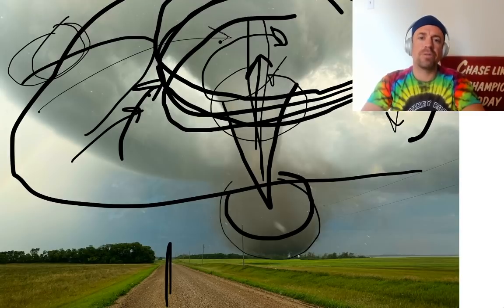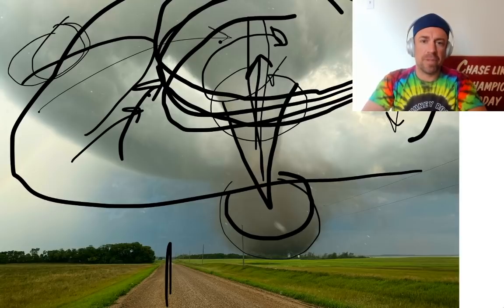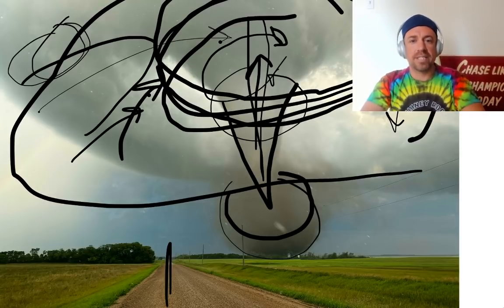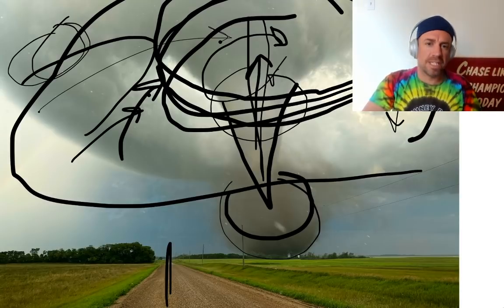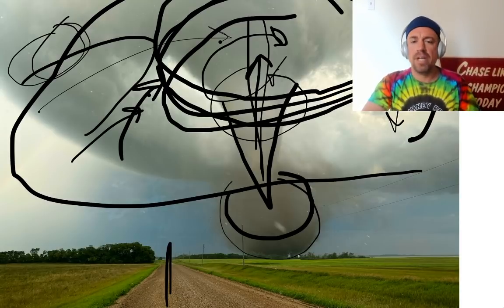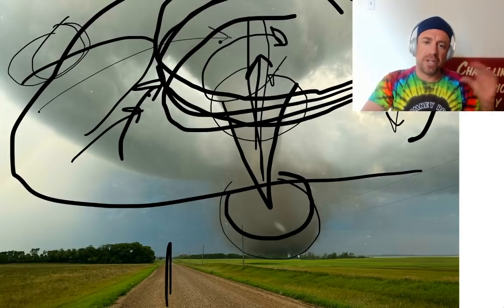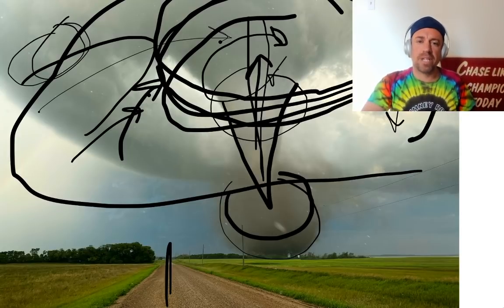That's a cyclonically rotating vortex of relatively moist air from the original updraft to the mesocyclone that gets enclosed in there. Once it gets coupled with the mesocyclone above, the pressure continues to fall. It undergoes a series of positive feedbacks and becomes this massive tornado cyclone here.